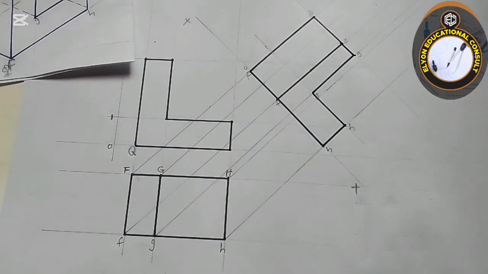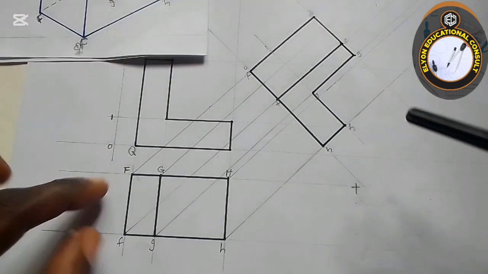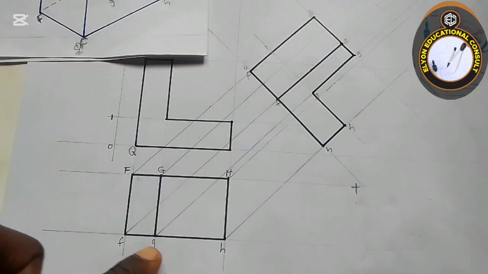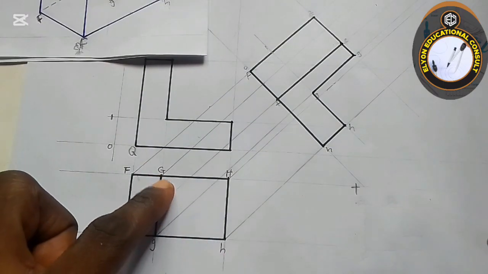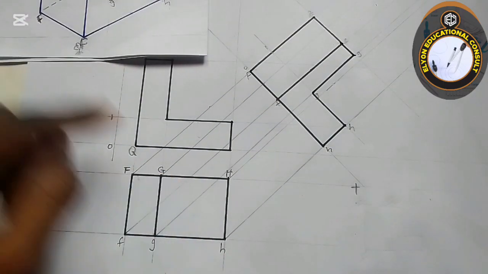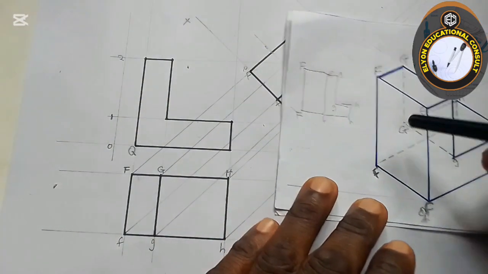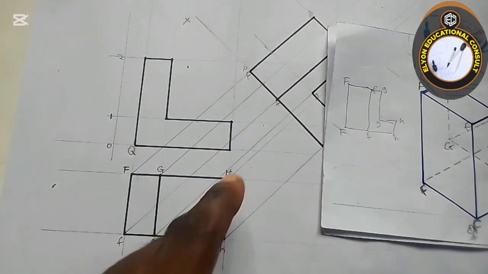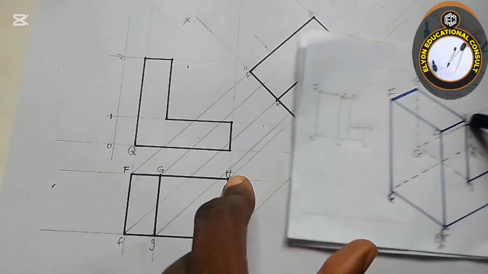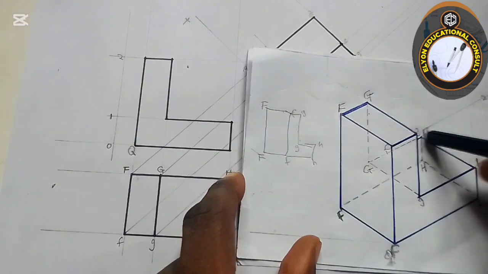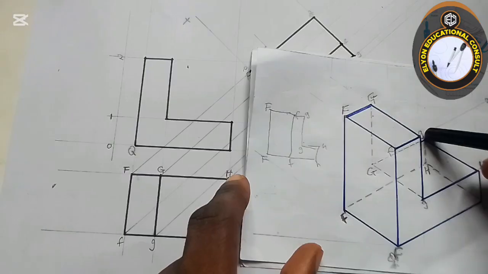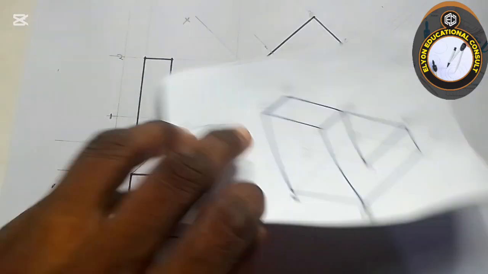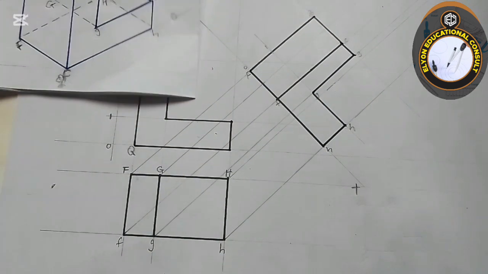If you take a look at this, we are seeing this one, but the whole of this part you cannot see. This capital G, you can see it is hidden from the eyes. And this H, which is this part here, you cannot see it, it is hidden from there, and this H as well. So how do we represent this? This is what I want to show us now.